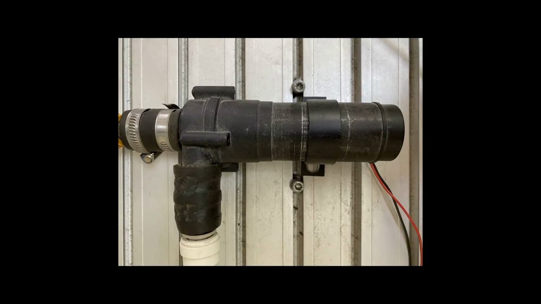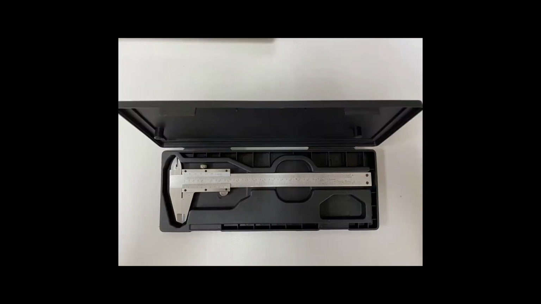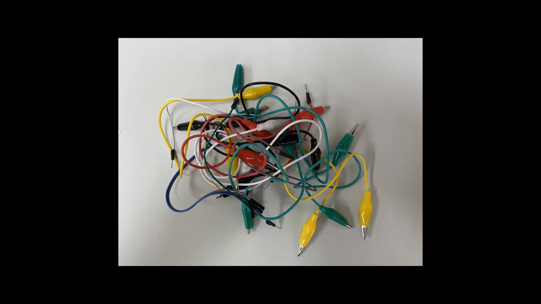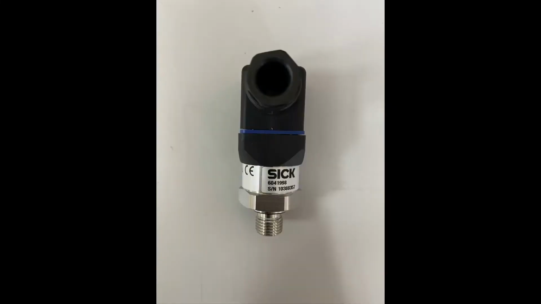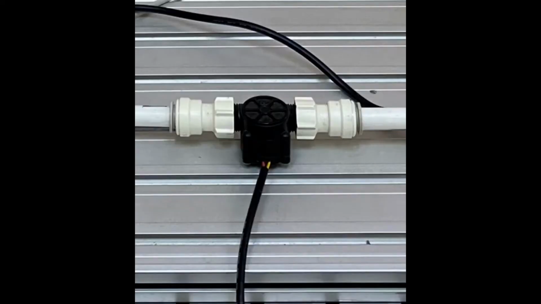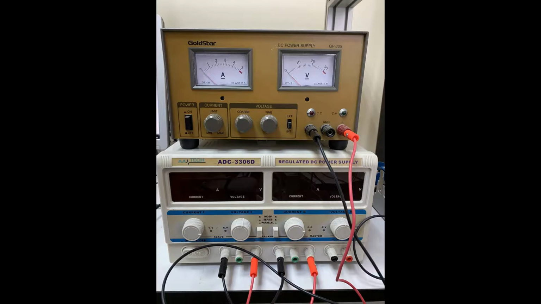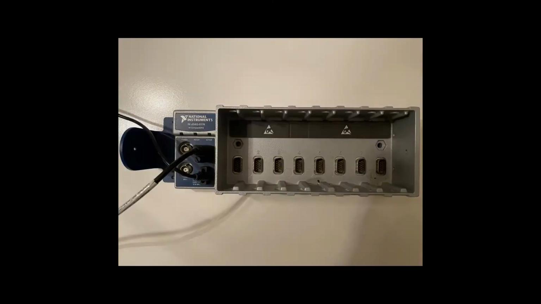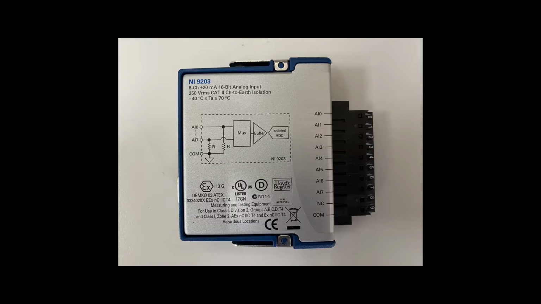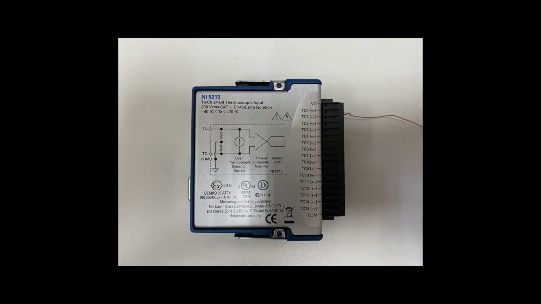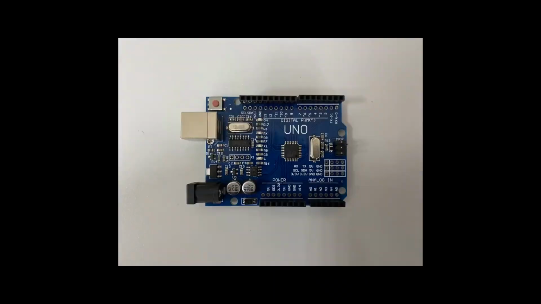To carry out this experiment, the following equipment will be used: a centrifugal pump, a standard caliper, cables, 2 pressure transducers, a flow meter, a reservoir, 2 power supply units, an NI DAQ, an NI 9203 module, an NI 9213 module, and an Arduino Uno R3 clone.